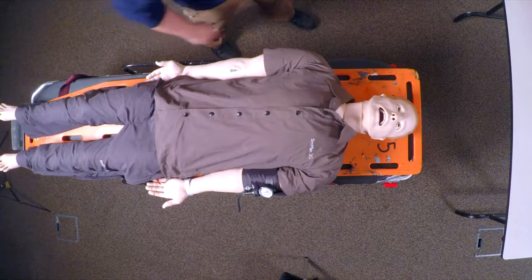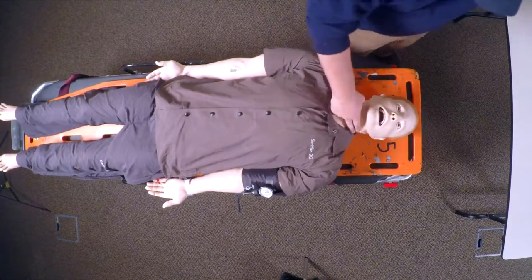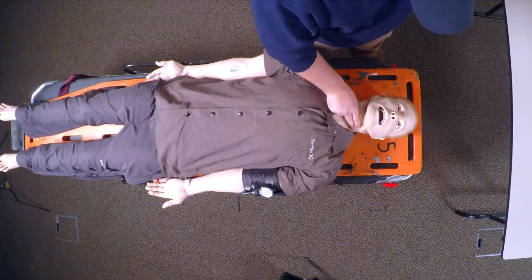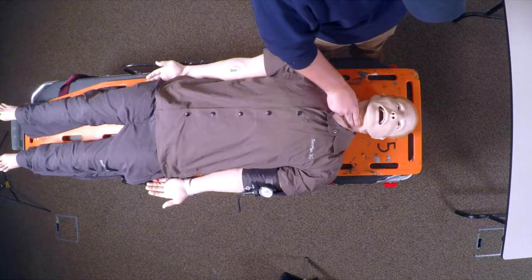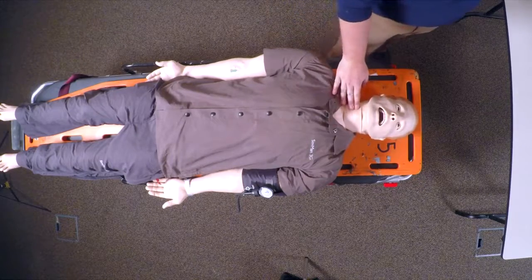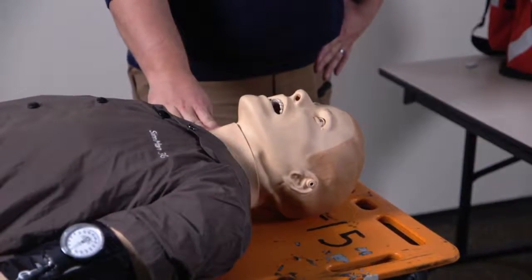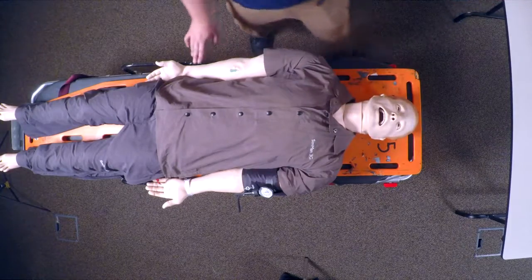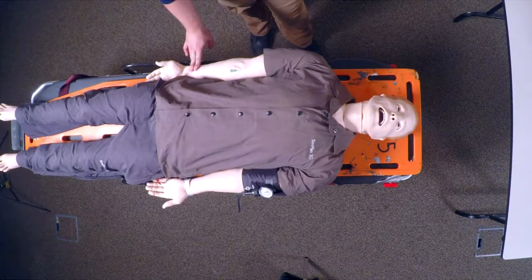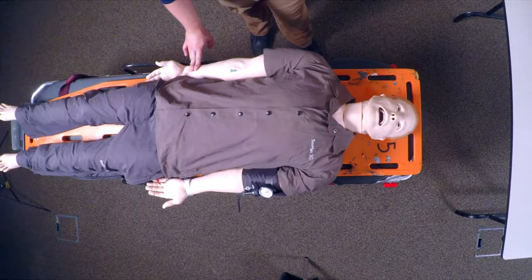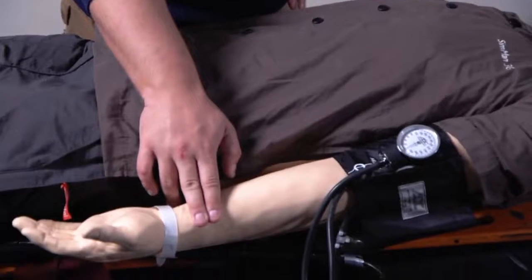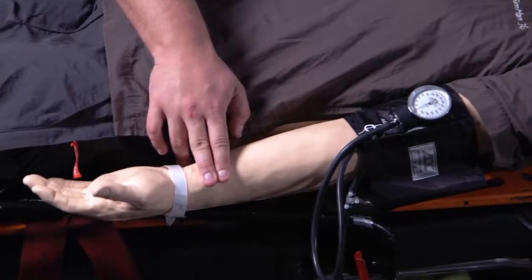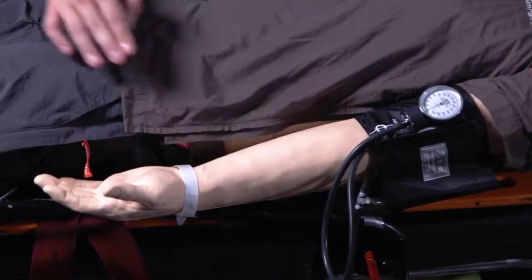Next area we're going to check is circulation. Sim Man is capable of having pulses in all the locations you would normally check on any patient. The difference when you're checking pulses here is instead of trying to obstruct the vein and artery to get a pulse, you will just set your fingers on the pulse points. There's an actual tube that gives pressure, and if you compress it, you won't feel anything.